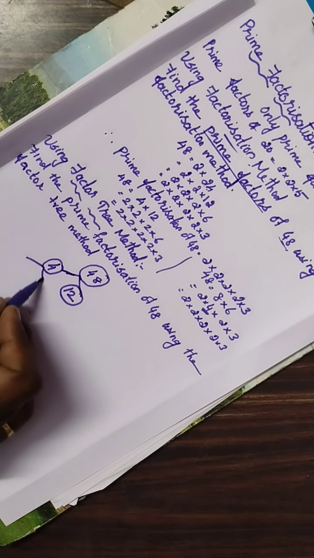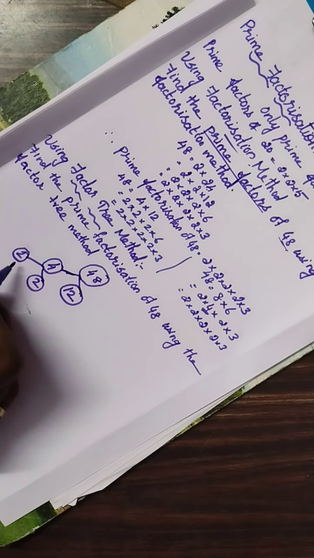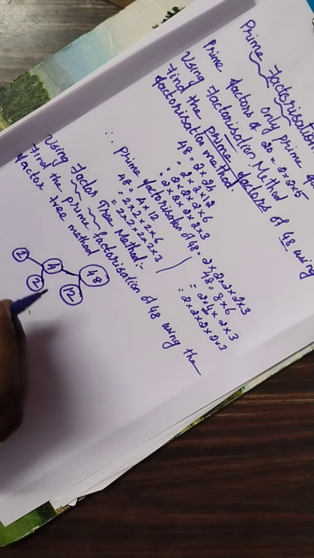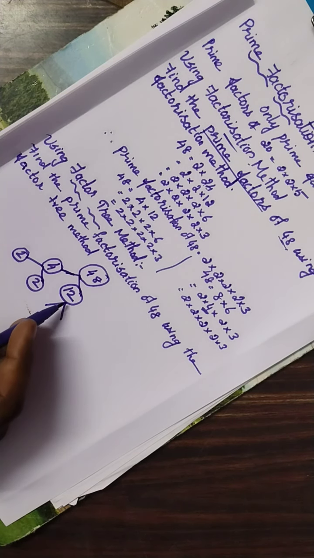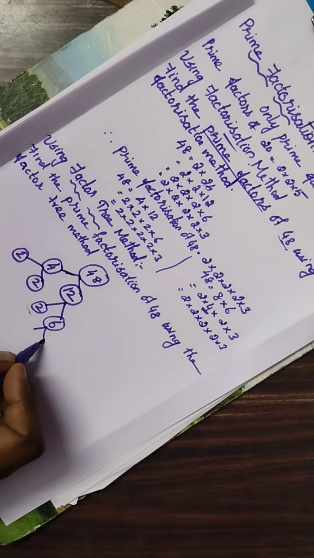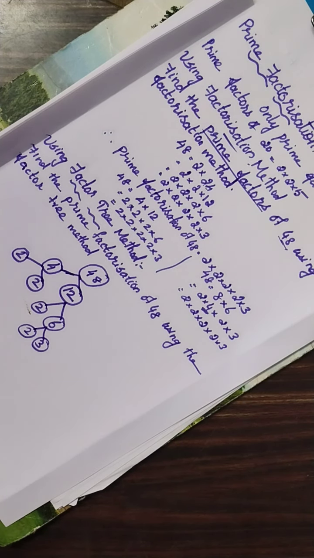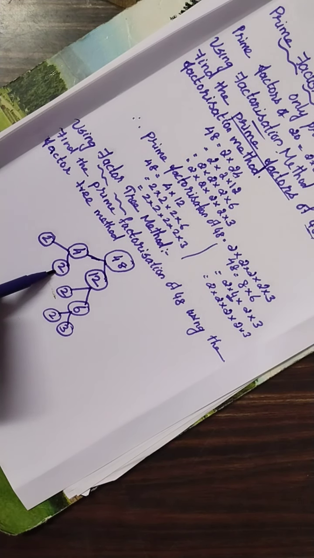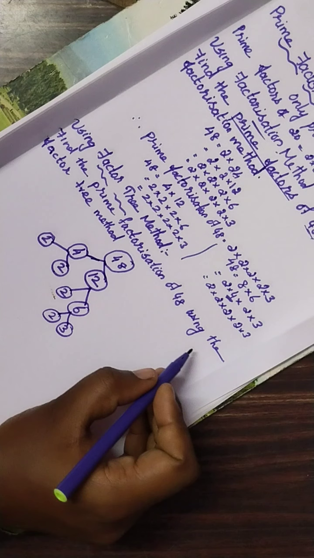How do you break 4? 2 2s are 4. So 2 and 2 are prime numbers. You continue splitting until you get prime numbers, step by step. Next, 12: 2 into 6. 6 is not a prime number, so split it: 2 3s are 6. So the factorization is 2 into 2 into 2 into 2 into 3.